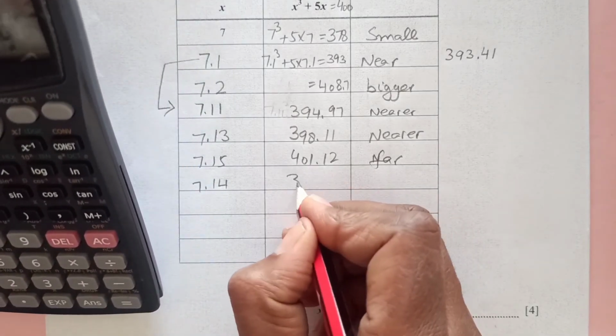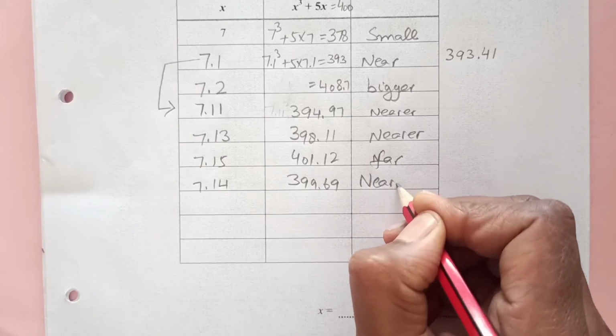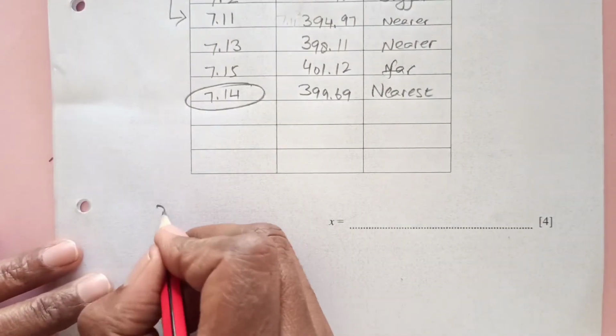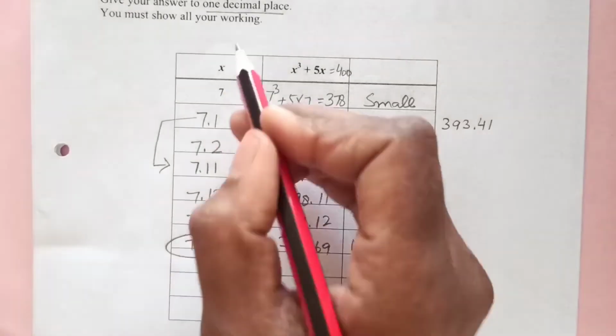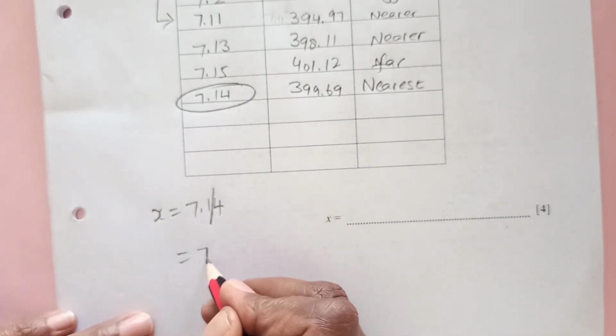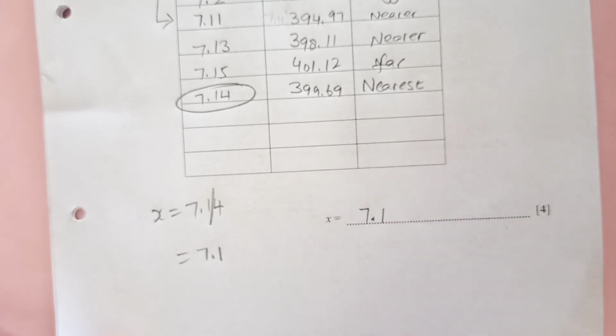Yeah, so this is the nearest value I can see. So x is 7.14, but we need a value to 1 decimal place. To 1 decimal place, when you round it off, it will become 7.1.